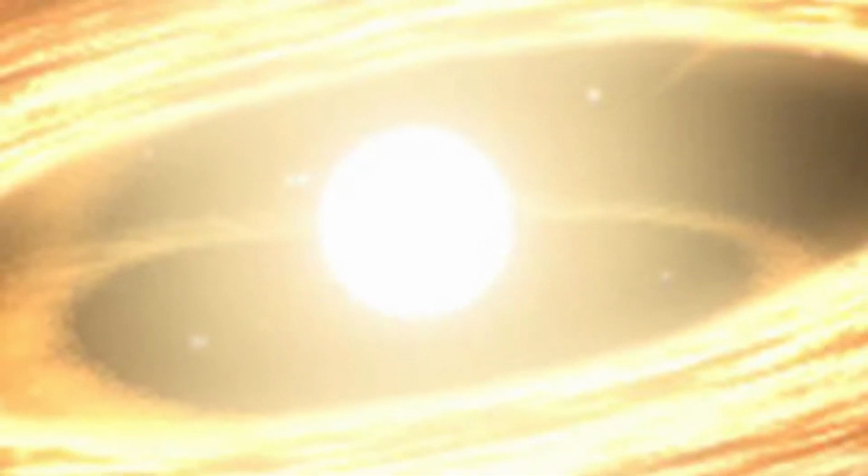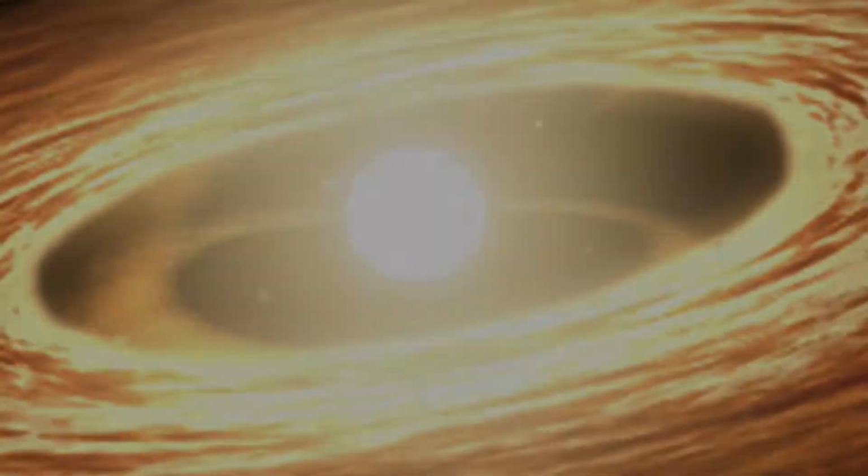After around 100,000 years, the protostar will stop growing and the surrounding material will be destroyed by radiation, at which point it will become a main sequence star.